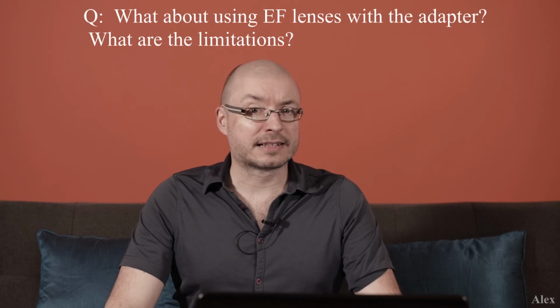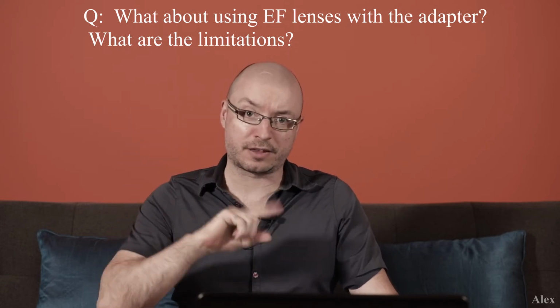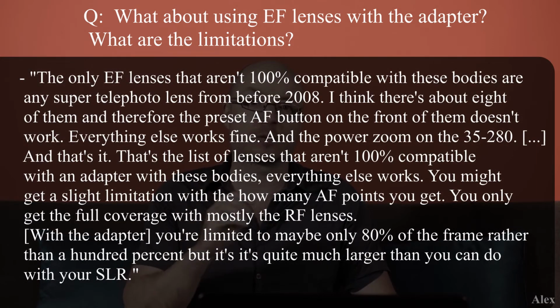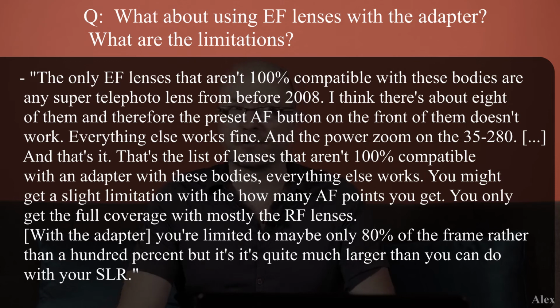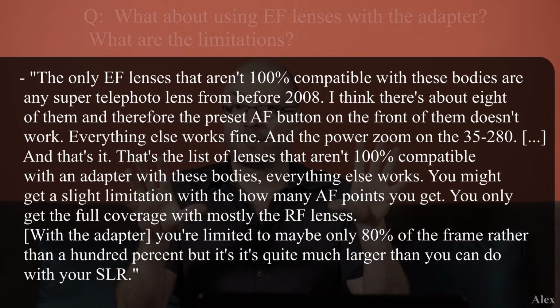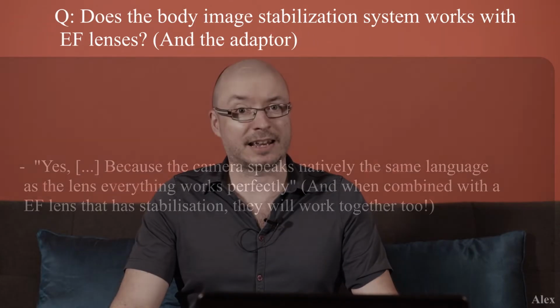What about using EF lenses with the adapter? What are the limitations? I'm going to make a summary here, but you can read it on the screen. There are a few lenses that don't have 100% compatibility, and it's mostly because they have a button on the lens which can pre-focus at places that you have memorized. So the button will not work, and these lenses are from before 2008. And with the adapter, you will actually have more focus points than with the DSLR, but instead of 100%, you're going to have about 80% of the screen, which is better than having only 9 or 12 or whatever.